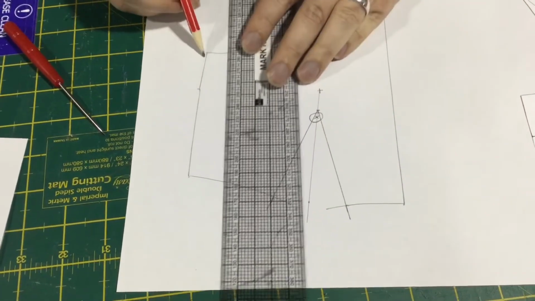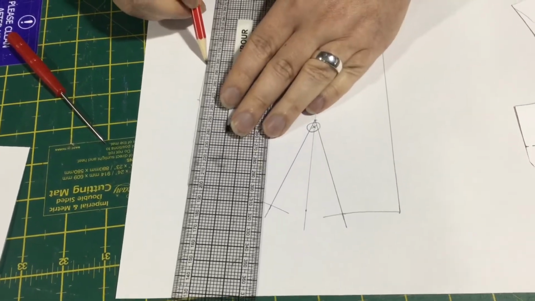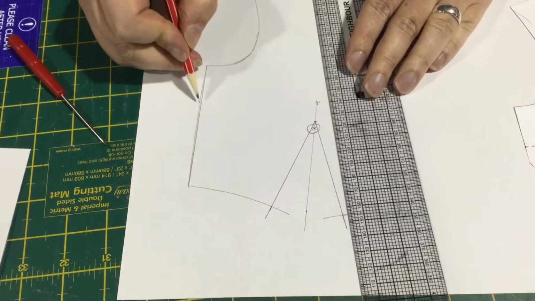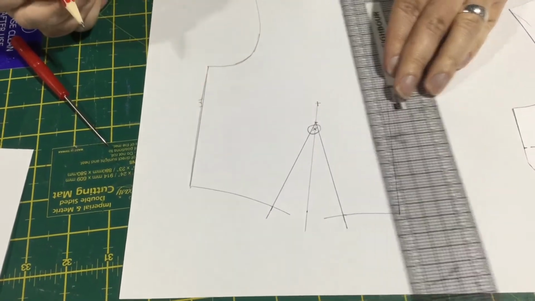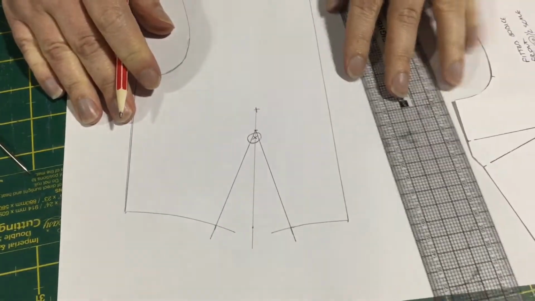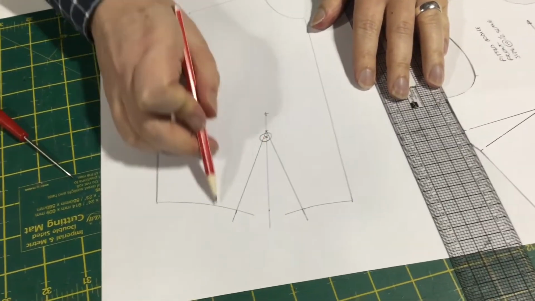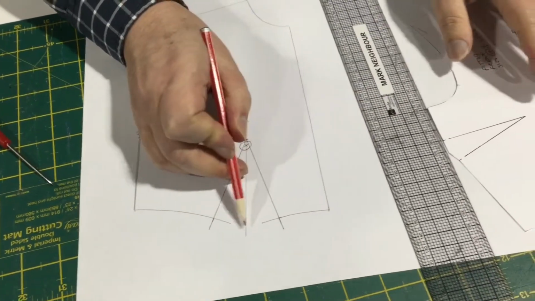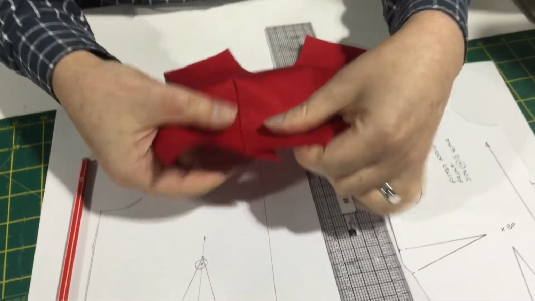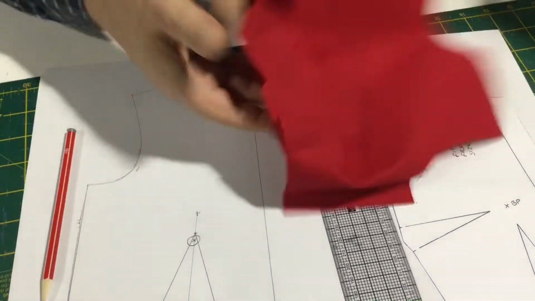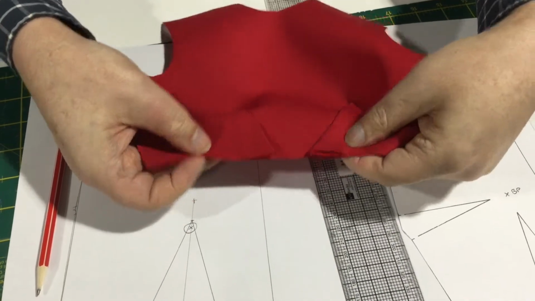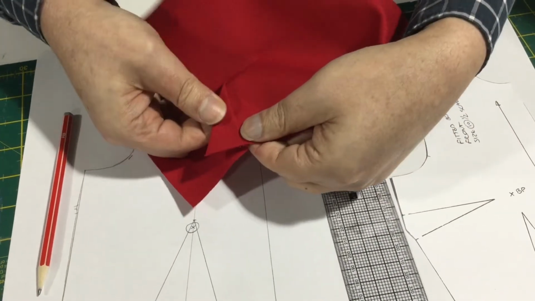So we just need to neaten up our side seam a little bit, so straighten that off. It's just a tiny little variation there. And then we also need to think about this fold back here. So you can see on this one here, our darts have been pressed towards the center front, and you can see that they have this peak here.